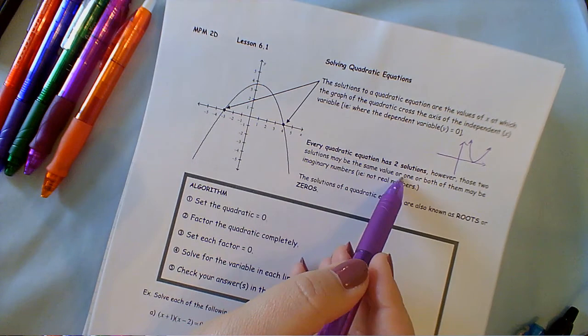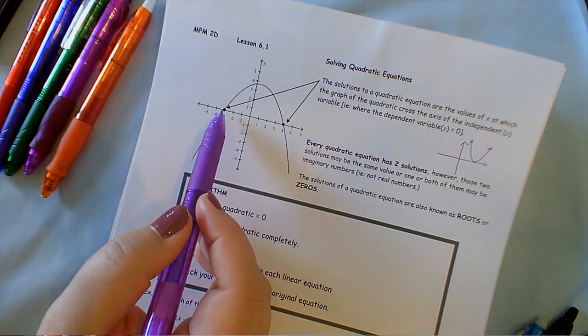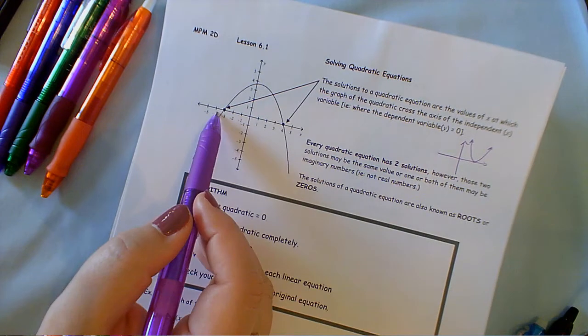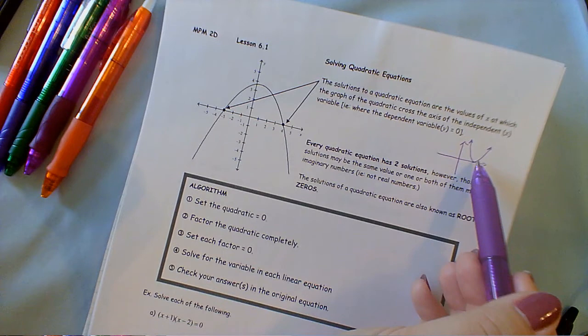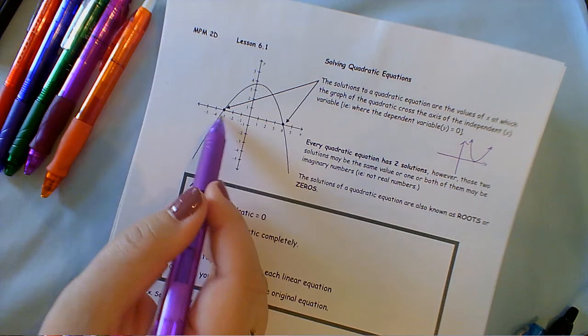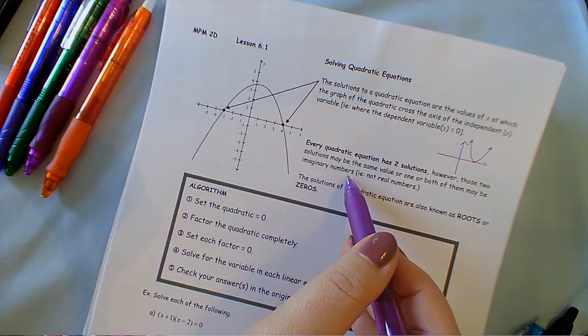Or they might be what we call not real numbers. So you notice I've been saying two distinct real roots, two equal real roots, right? I've been using that word real because they actually exist on the number line. You can actually point to them as to where they are. However, there's a third situation where they don't exist on the number line. They're not real.